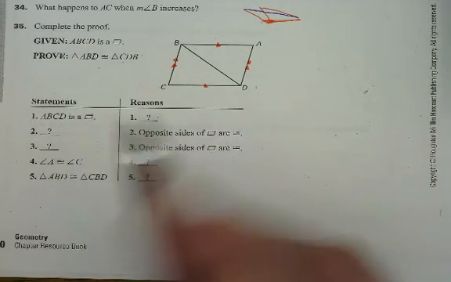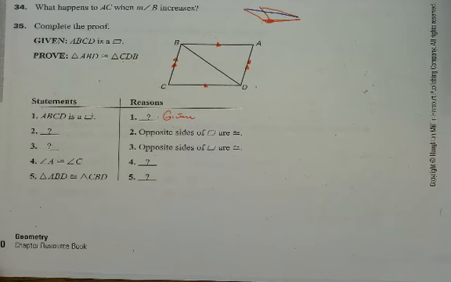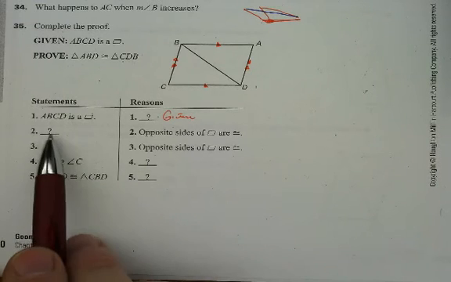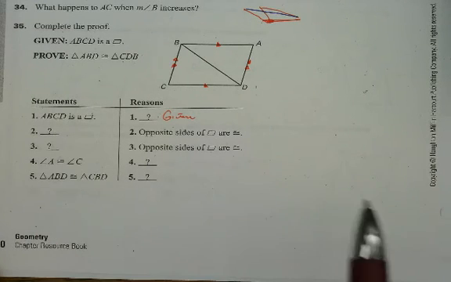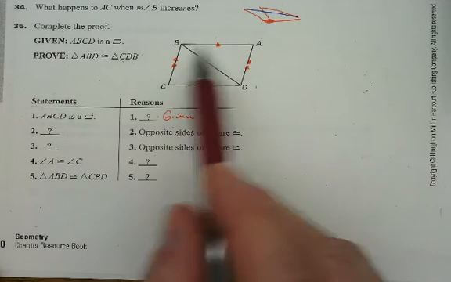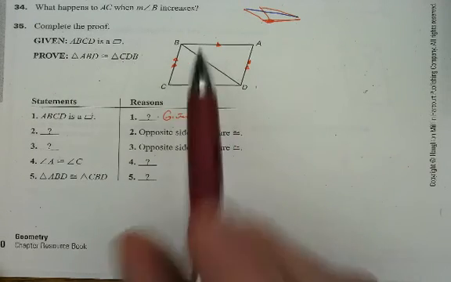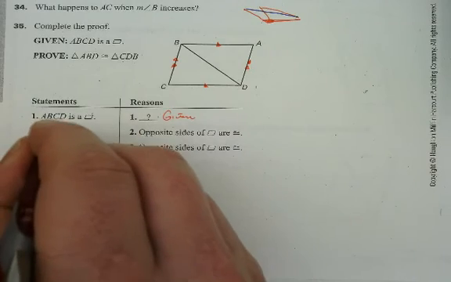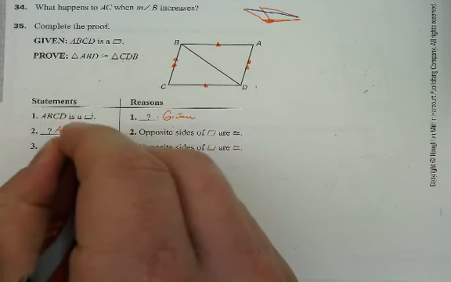Okay, so how do we know that's a parallelogram? It was given to us. What do we know because the opposite sides of a parallelogram are congruent? Well, we know the opposite sides are congruent, so we can list those. Segment AB is congruent to segment CD.